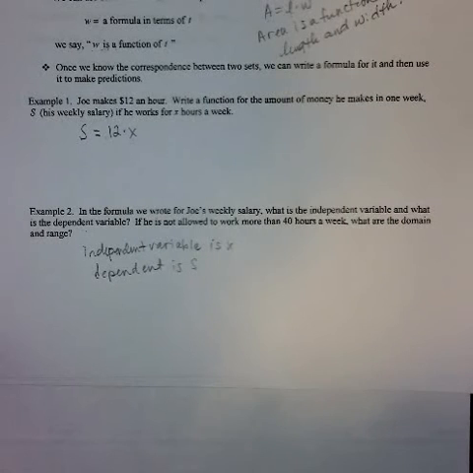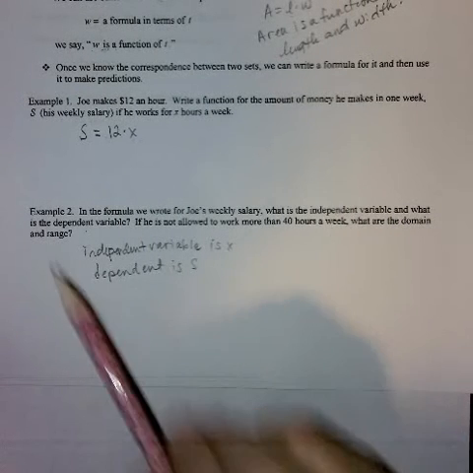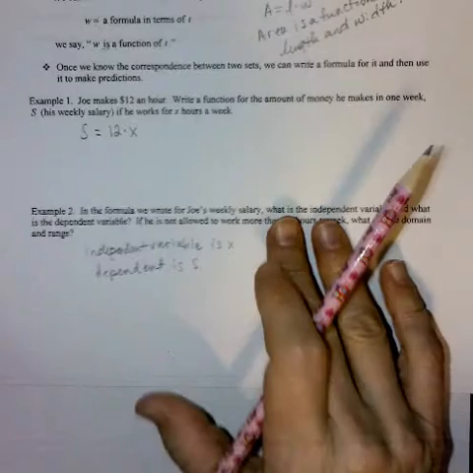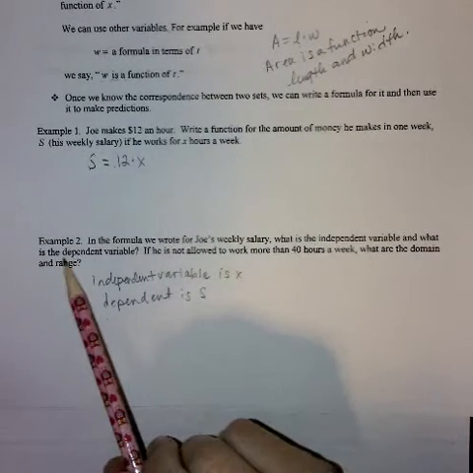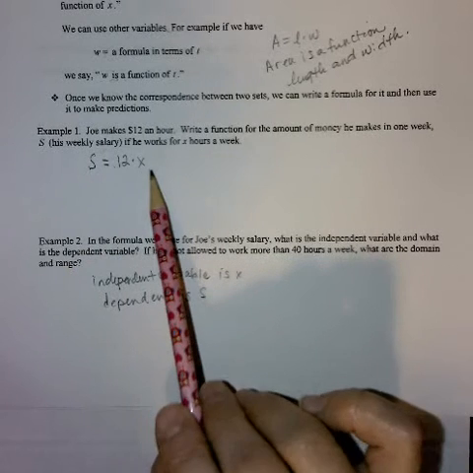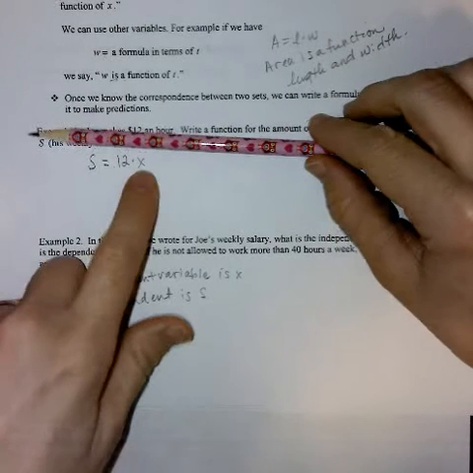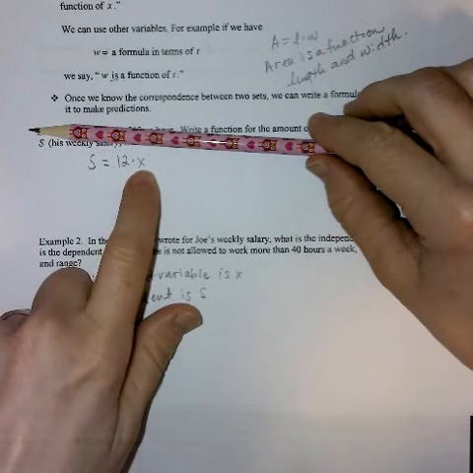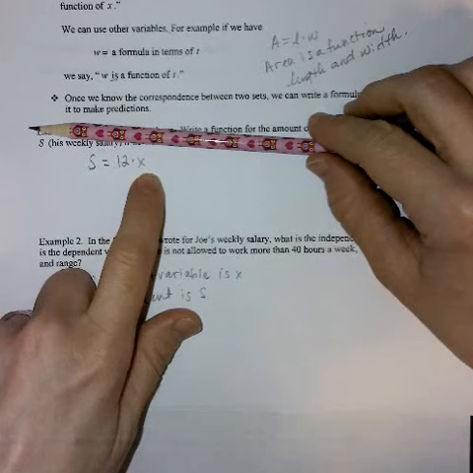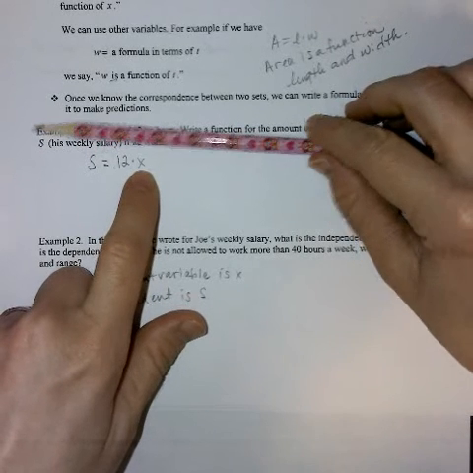All right, next question. If he's not allowed to work for more than 40 hours a week, what are the domain and range? Sometimes when we have an application, that affects our domain and range. If this were just a formula and we had no other information, x could be any number, because you can take any number times 12 and get a result. But in this case, he's constrained by how much he can work.